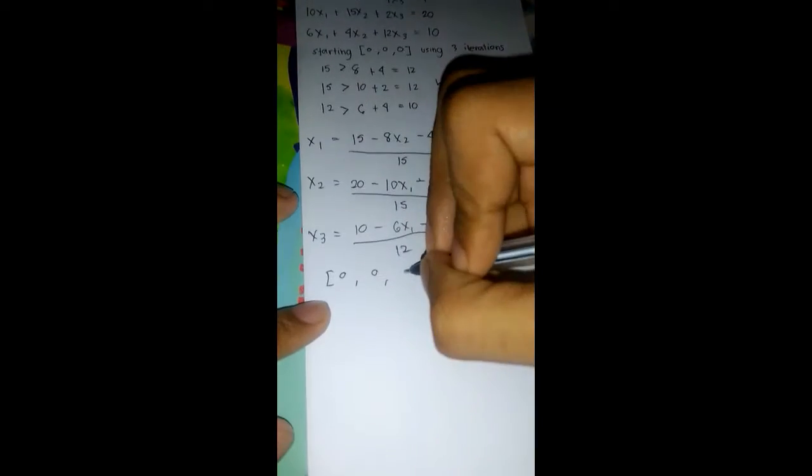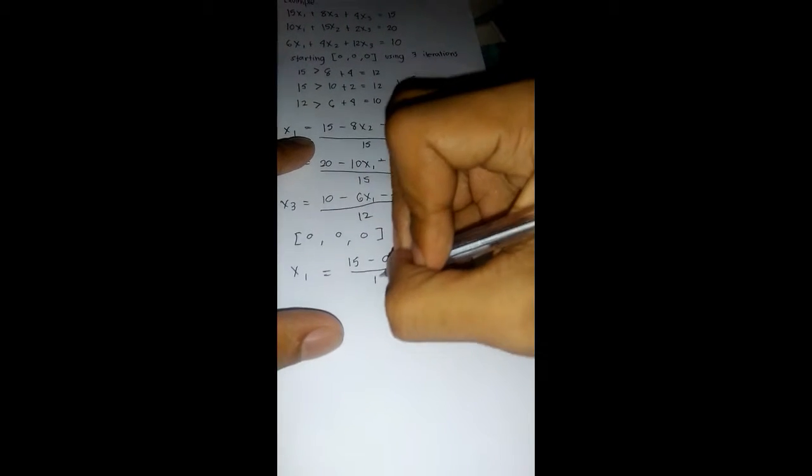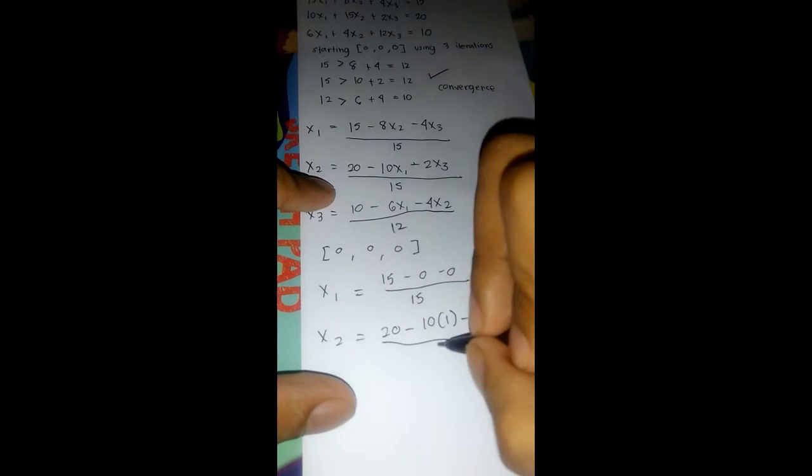So using the iteration with an initial guess 0, 0, 0, we substitute: x1 is 15 minus 0 over 15, which is equal to 1. For x2, 20 minus 10, substituting 1, minus 0 is 10 over 15, which is equal to 2/3.